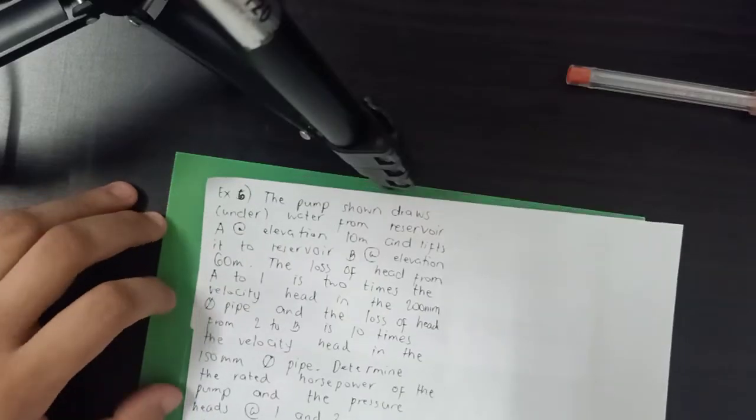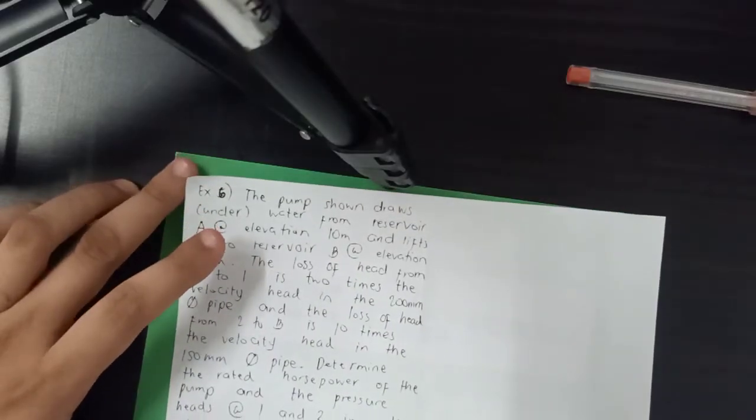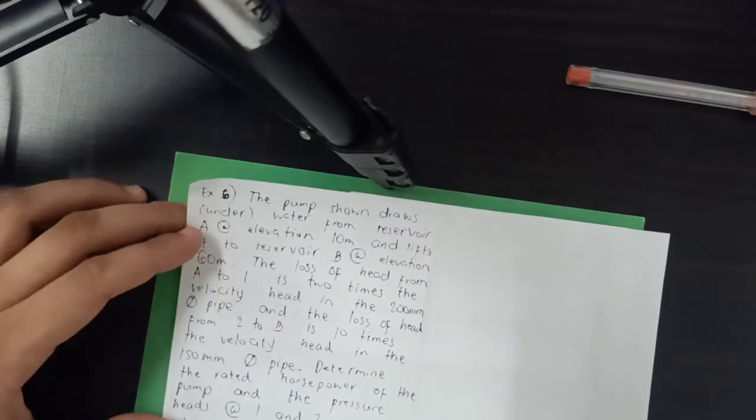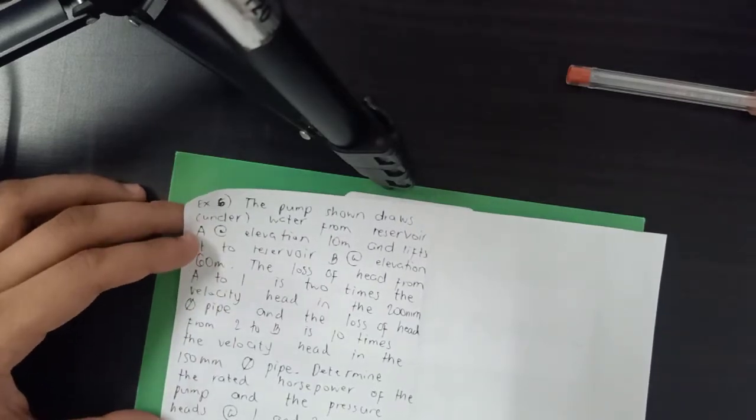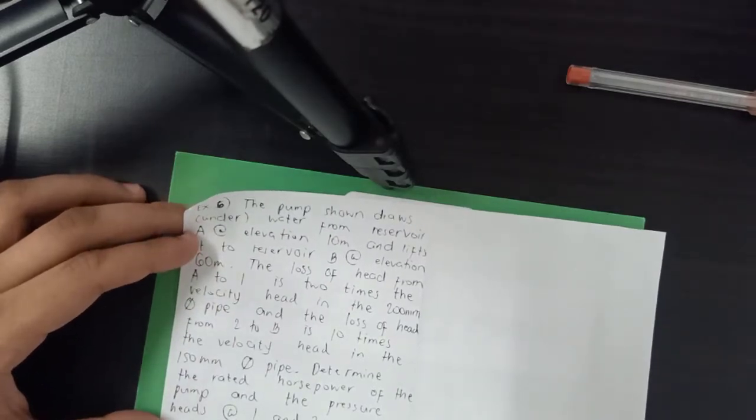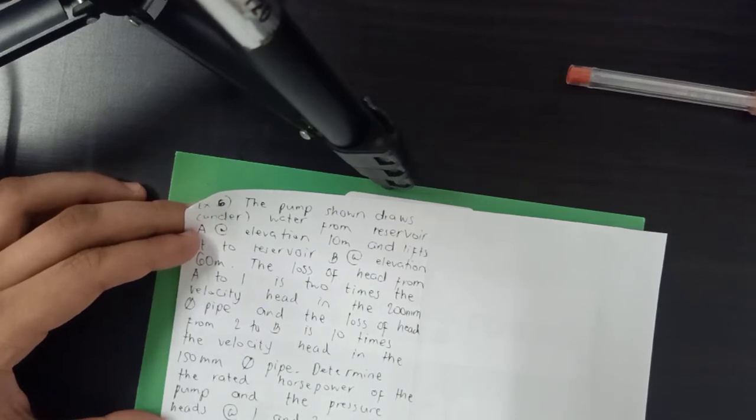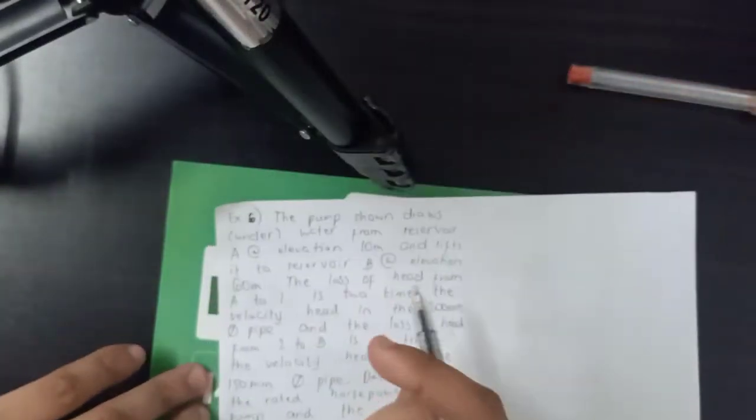So this is the 6th example for chapter 5. The pump shown draws water. The pump must be given by me, so I will be illustrating it to you.